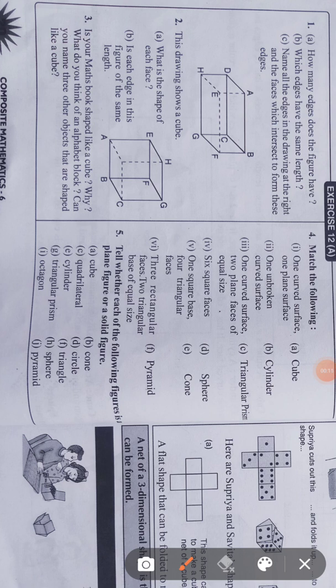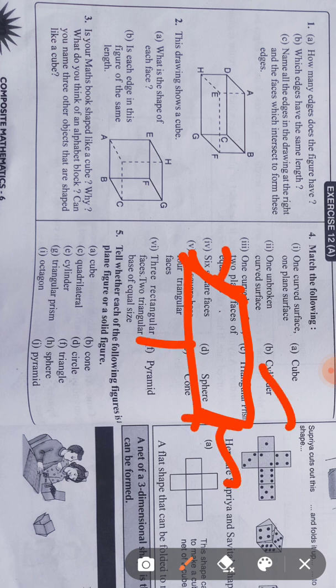Edges are actually the corners, you can say, these sides, this one, this one, this one, this one. These are actually the edges. If you count one by one, you'll find on the top we have 4 edges, and below also we have 4 edges. That means the bottom also has 4 edges.